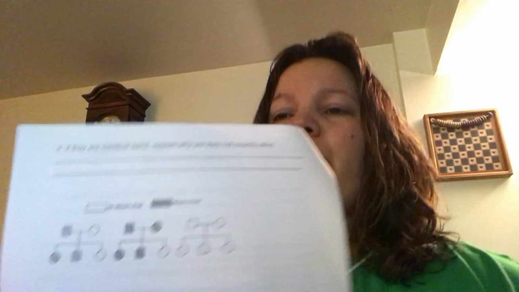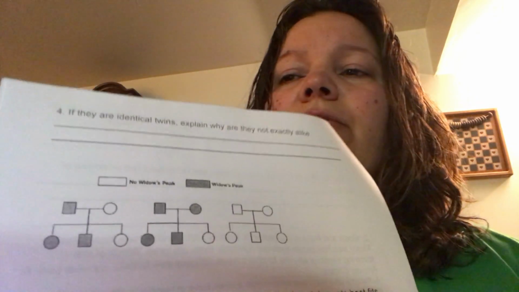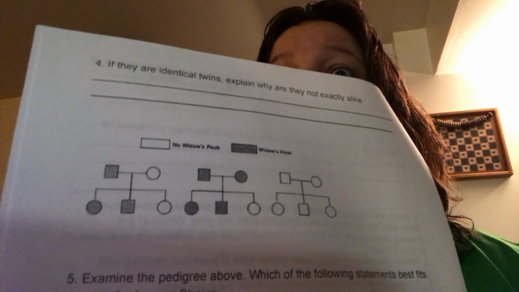Okay, the next one you have a pedigree. Remember, pedigree is kind of like a family tree. Okay, and I'll post a picture of this test, or I'll link this test to the website in case you were absent and did not get it. Question 5 asked you to examine the pedigree above. Which of the following statements best fits the data?